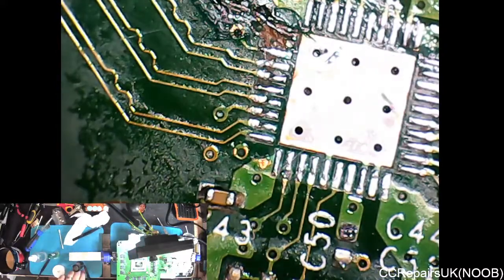What I'm going to do before I even contemplate putting the other one on is get a bit more freaking solder on that one.